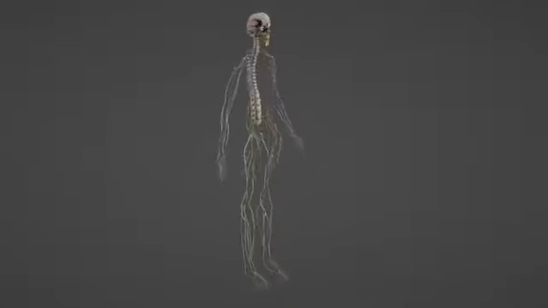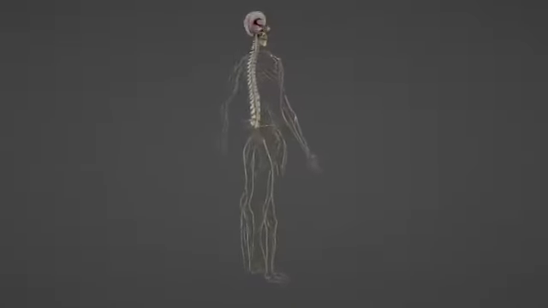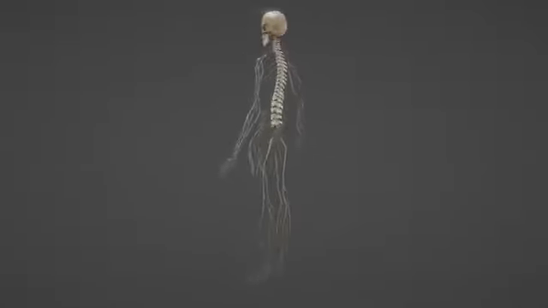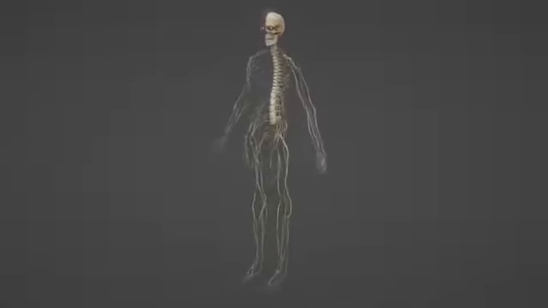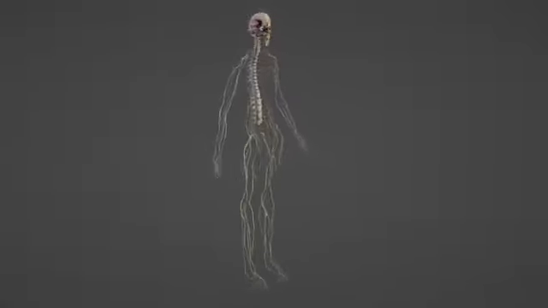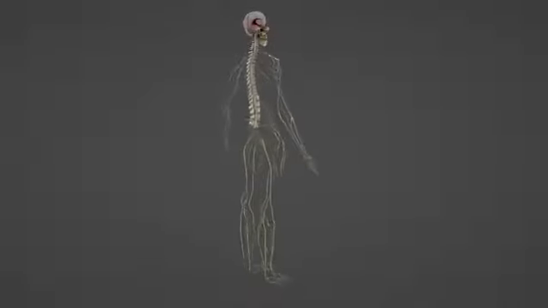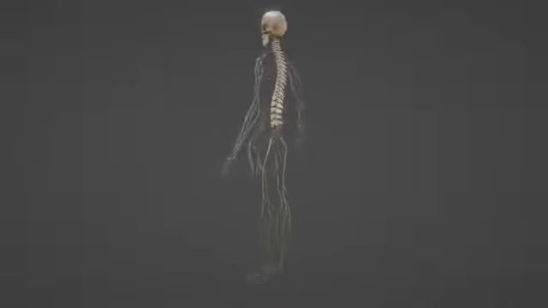It carries messages between the brain and the rest of the body. Nerves are the long, thin fibers that carry messages to and from the brain and spinal cord. They are made up of bundles of nerve cells called neurons and are found throughout the body.